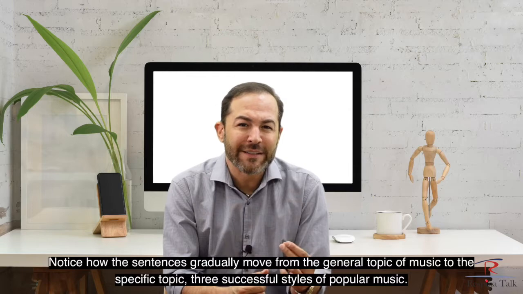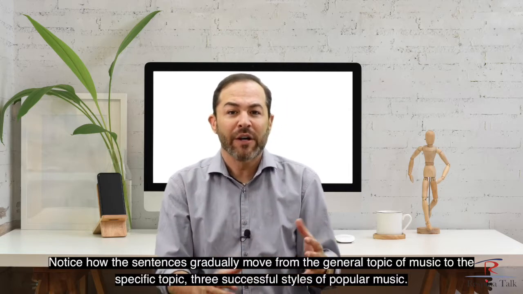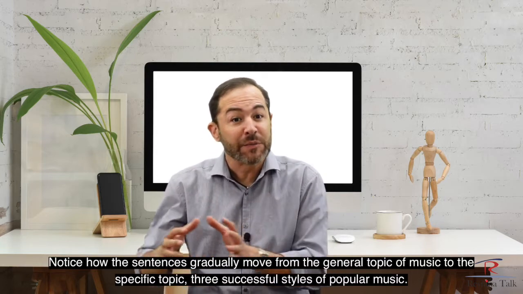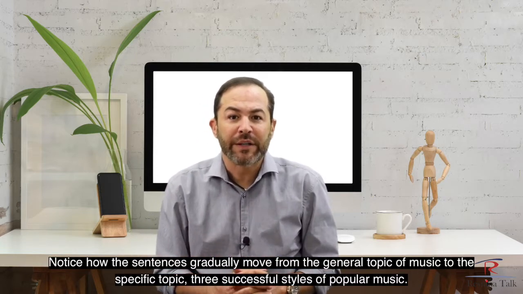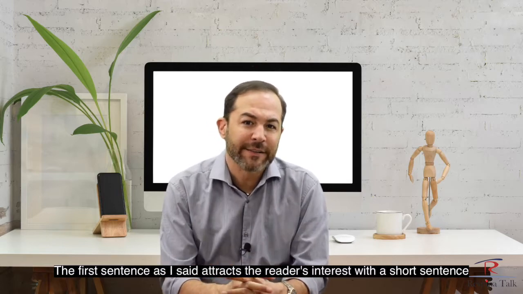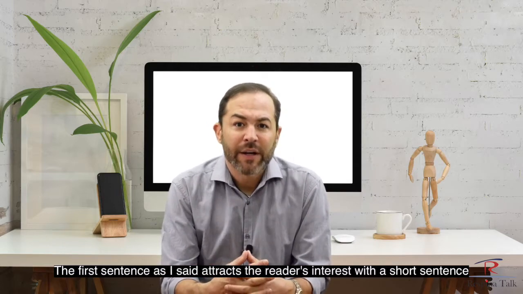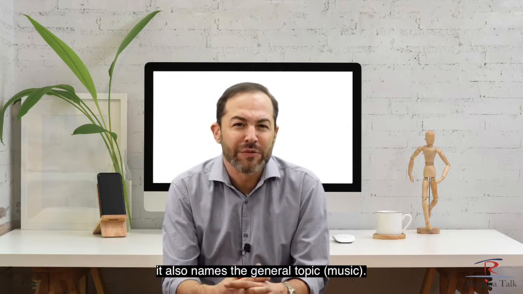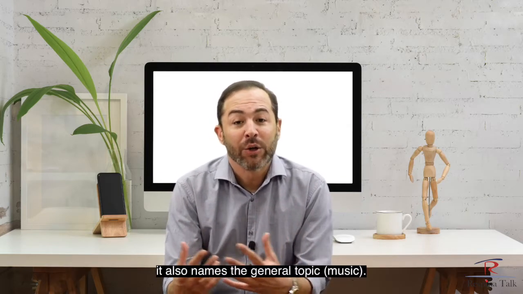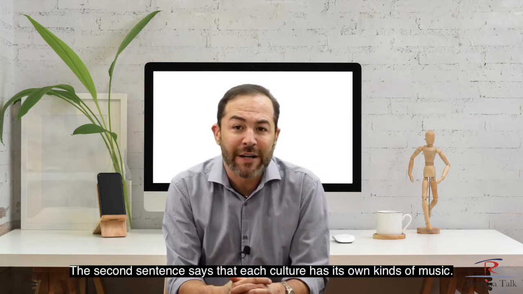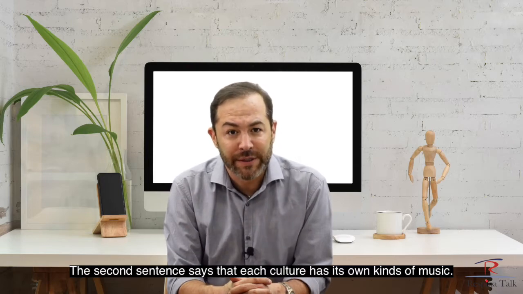Notice how the sentences gradually move from the general topic of music to the specific topic: 3 successful styles of popular music. Now, the first sentence, as I said, attracts the reader's interest with a short sentence. It also names the general topic, which is music. The second sentence says that each culture has its own kinds of music.